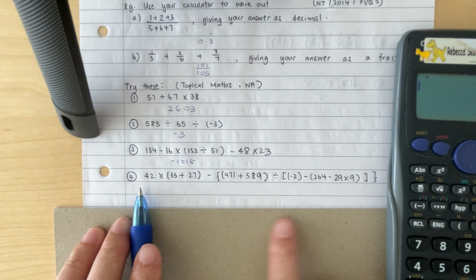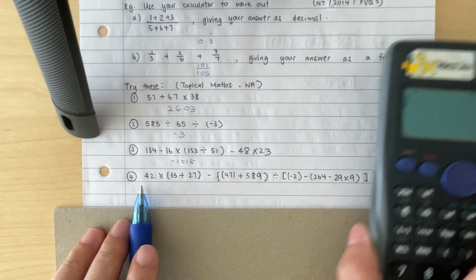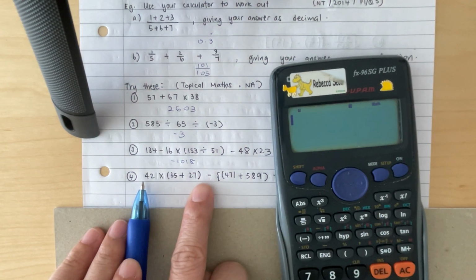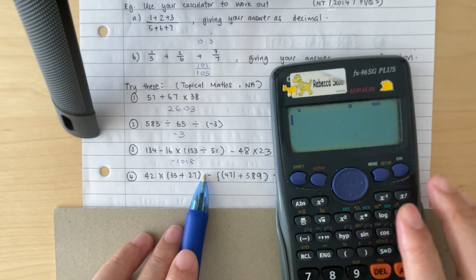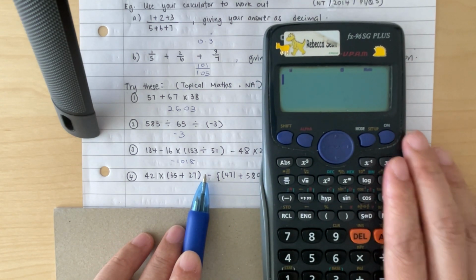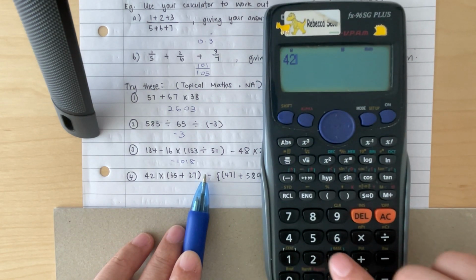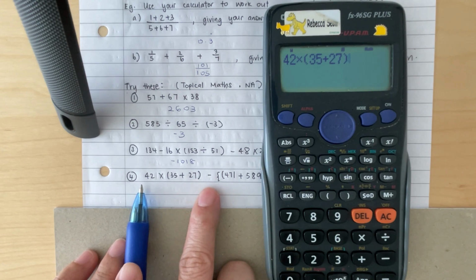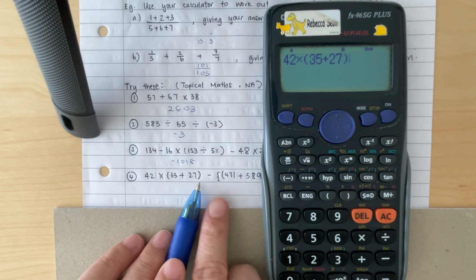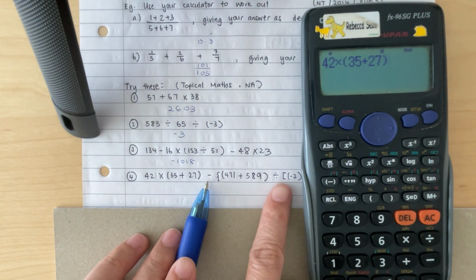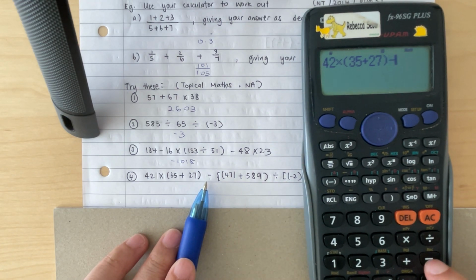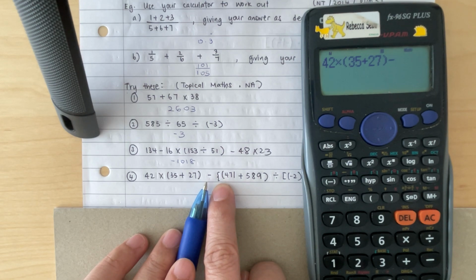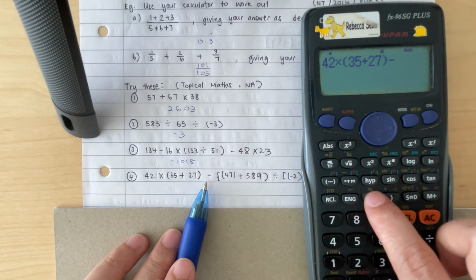So with such a long expression, let's break it down. I'll type all the way to this portion first, then let me just do a first round of check. So we have 42 times bracket 35 plus 27, close bracket. Okay, check. Yes, correctly done. All right, now I'll move on to this portion and I will stop here where the division sign is. So minus, okay, I have how many brackets here? 2, right? So 1, 2.